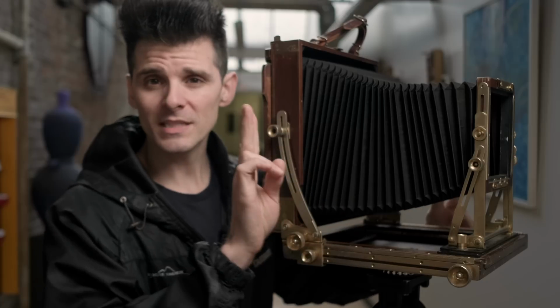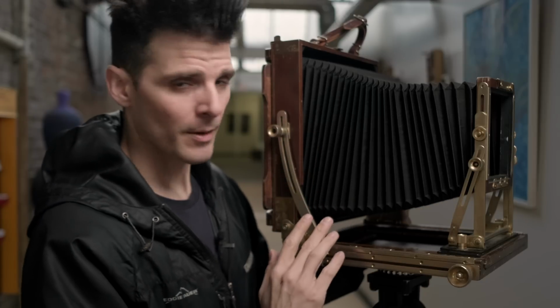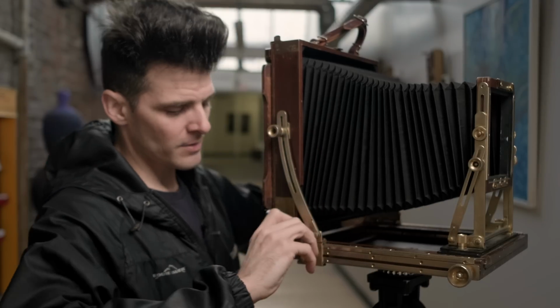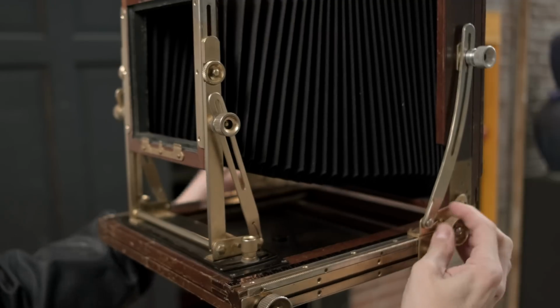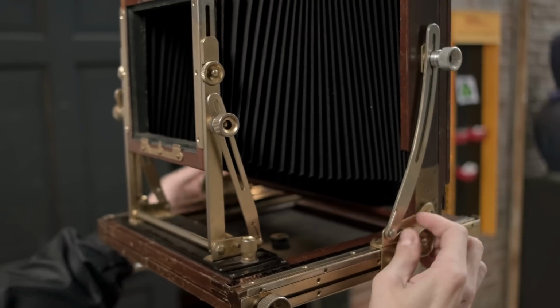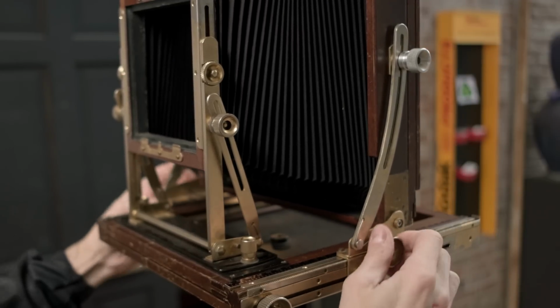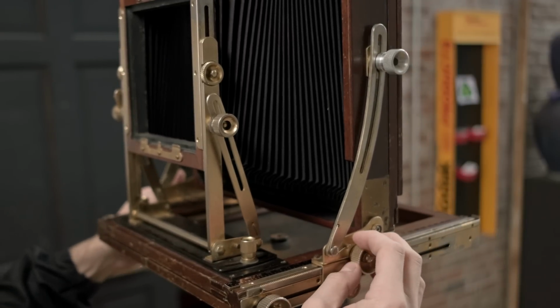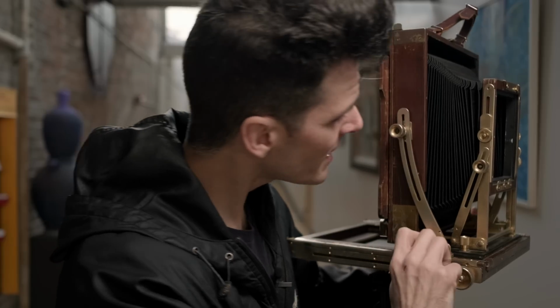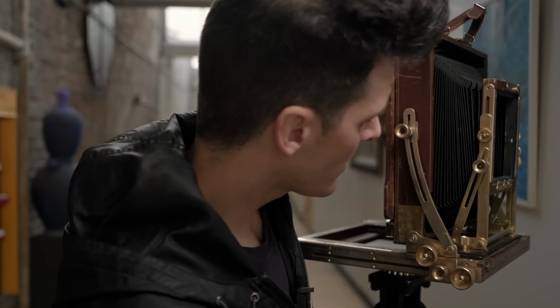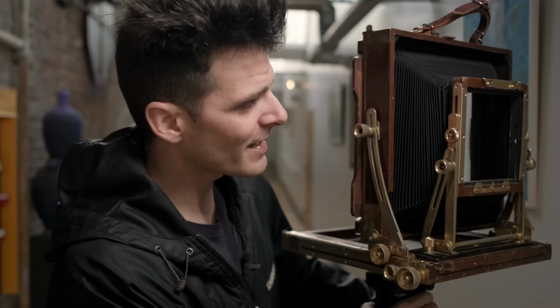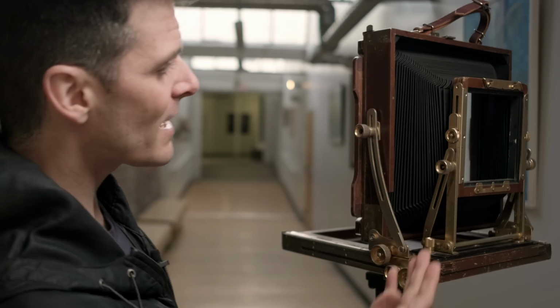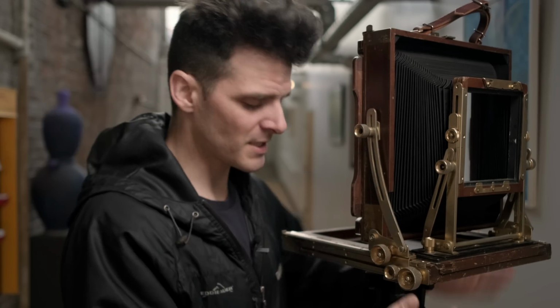I've actually got two ways to focus wide angle lenses on this camera. If I take the rear standard, I can actually push it further up the rack to allow a wide-angle lens to be focused. And doing this, I can actually get all the way up to about a 75mm lens. Now, I personally don't own a lens that wide, but if I did, I could focus it.